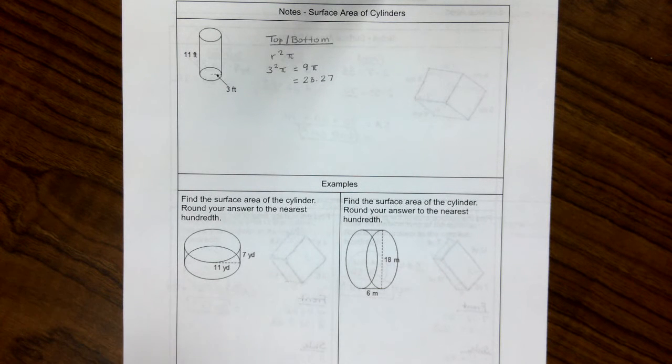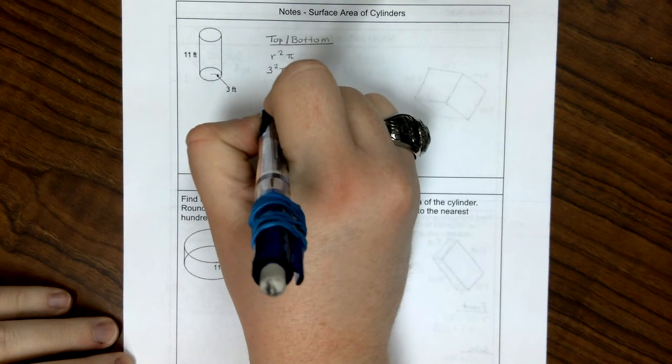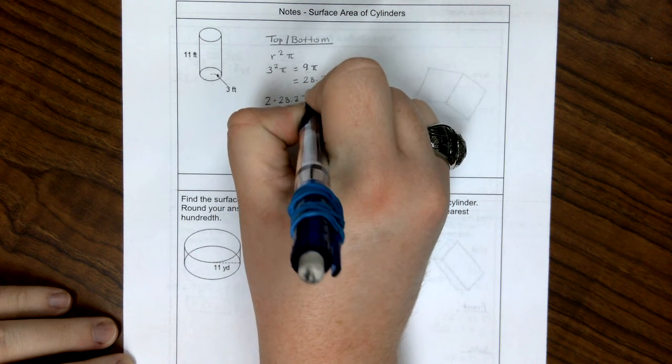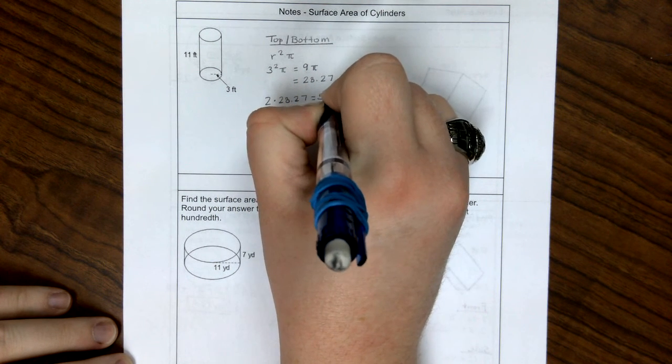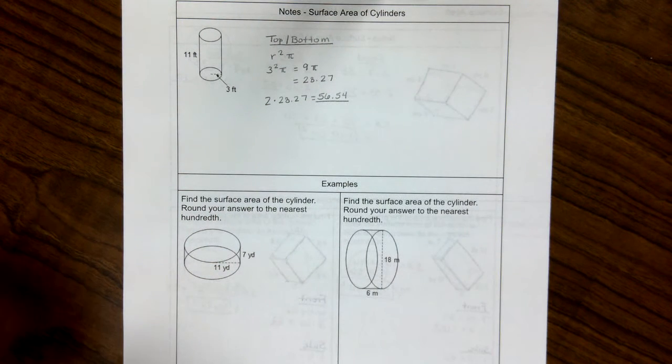That's just one of the circles. But how many circle bases do we have? We have a top and a bottom. So again, like we did earlier, I'm going to take that number and multiply it by 2. That's 56.54. And keep track of that.